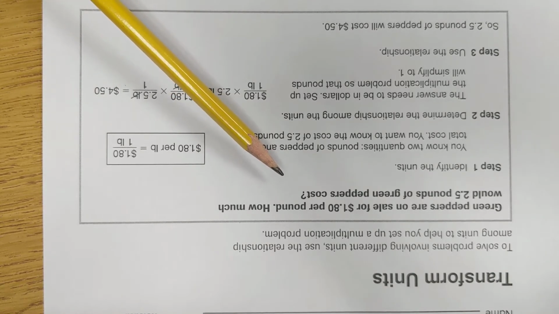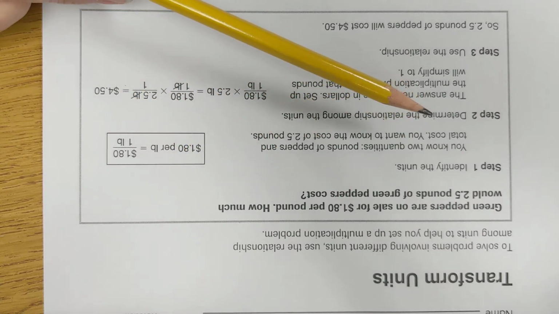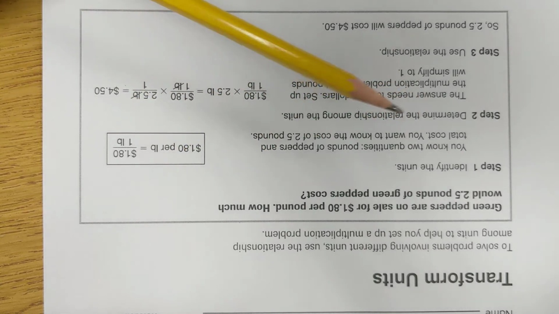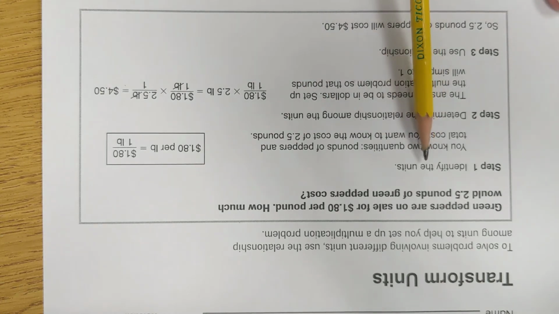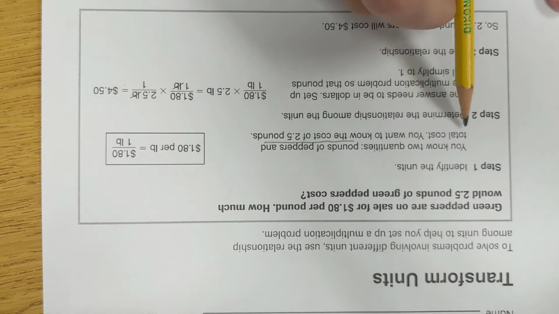Green peppers are on sale for $1.80 per pound. How much would 2.5 pounds of green peppers cost? So the first step would be to identify the units. Okay, so you know two quantities. We have pounds of peppers and the total cost per pound, right? And we want to figure out how much it's going to cost for 2.5 pounds.